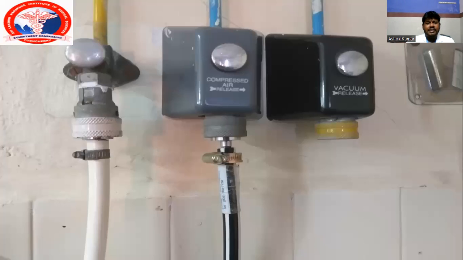And this is the supply. This is the hospital supply line, which consists of the white color tube, which is connected to the hospital oxygen supply, and the black and white tube, which is connected to the compressed air tube. The black and white compressed air is connected to the compressor, and the white color tube is connected to the ventilator. The white one is mainly used for oxygen supply, and the black and white one is used for the compressed air supply, and the vacuum is for suction.